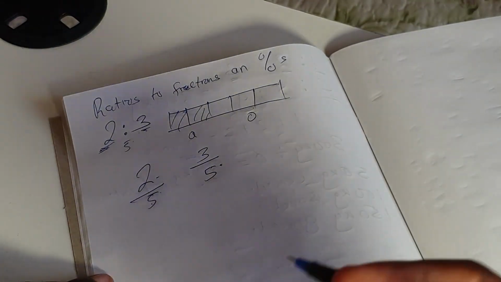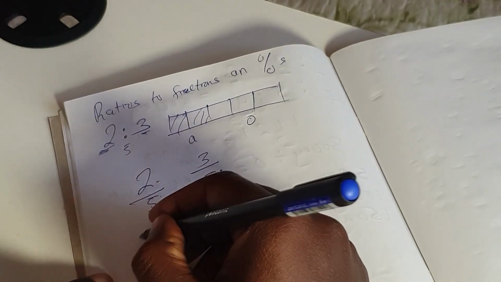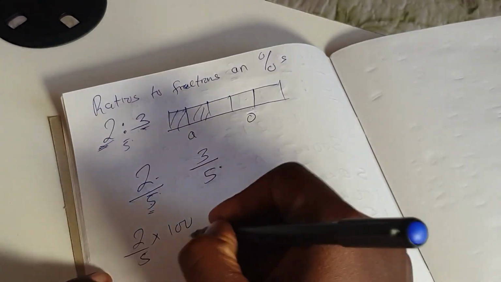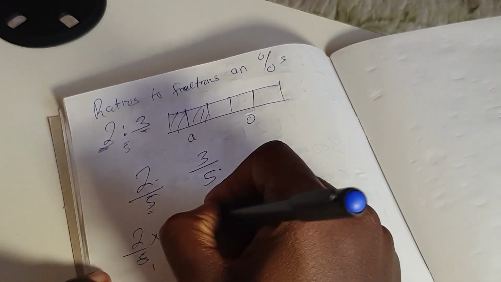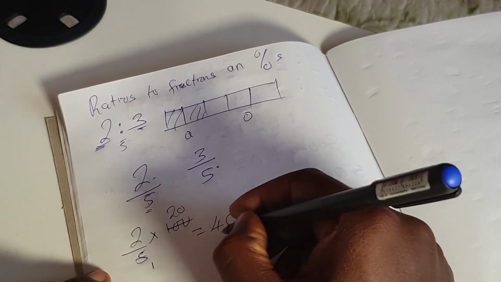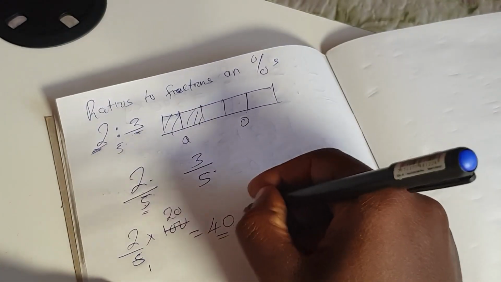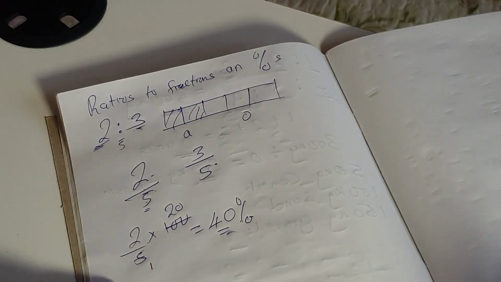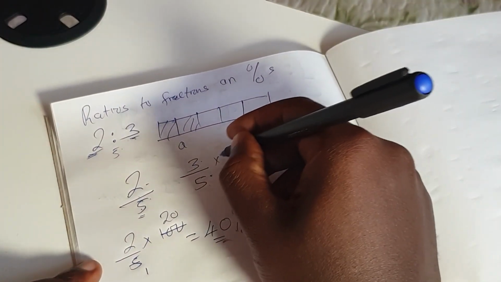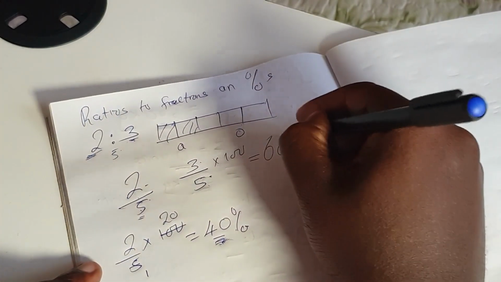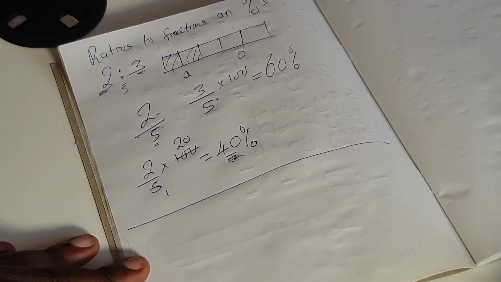And then what if you're told to convert this into percentages? What's the percentage of apples in the fruit basket? You simply take the fraction, 2 over 5, and you multiply it by 100 to convert it into a percentage. So you can divide this by 5, 1, divide by 5, 20. 20 multiplied by 2 is 40. So that means 40% of the fruits in the basket are apples. And then to get the value of oranges, you can take the remainder of this percentage, which is 60%.